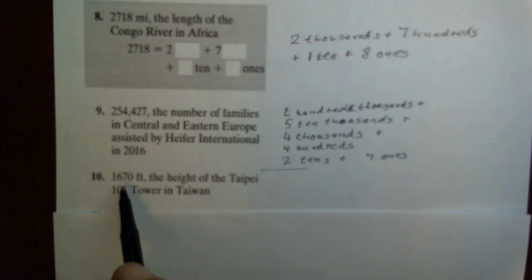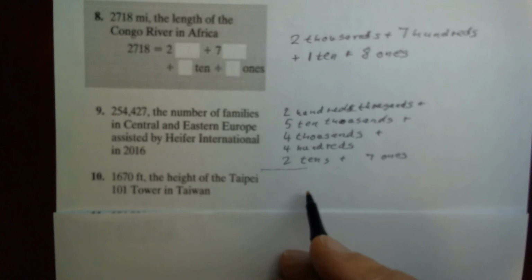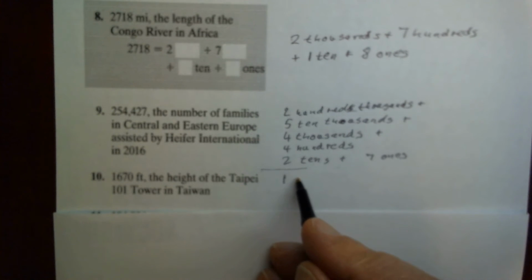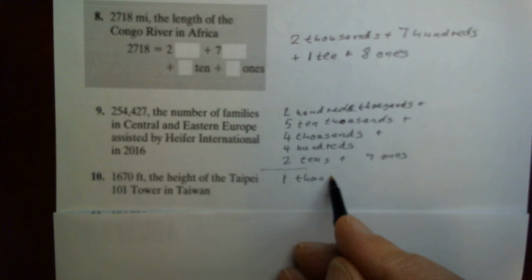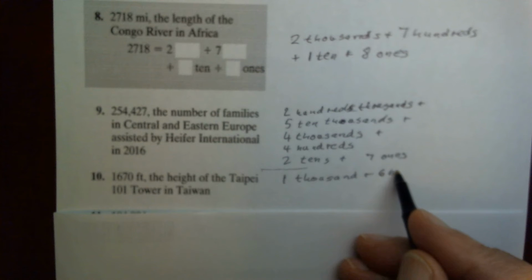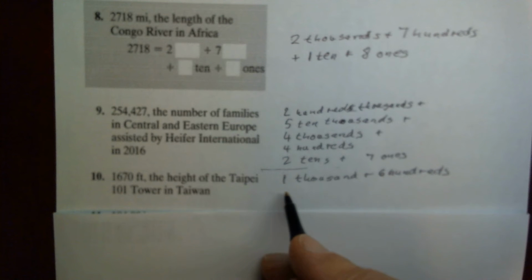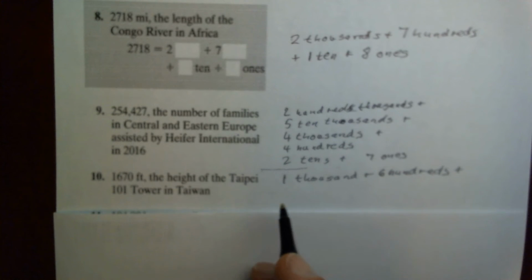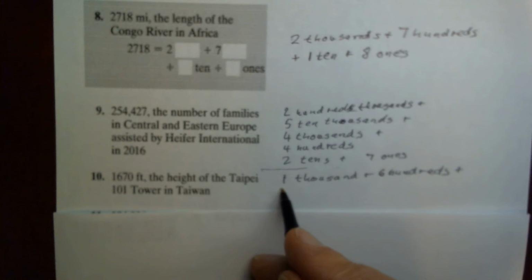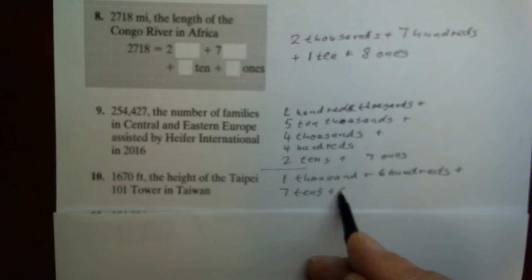And for number 10, 1,670 feet, the height of the Taipei 101 Tower in Taiwan. So we have 1,000 plus 600 plus 7 tens, and we can leave it at that, or we can also write plus 0 ones.